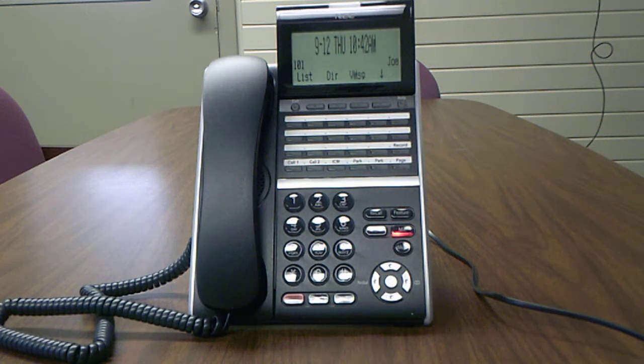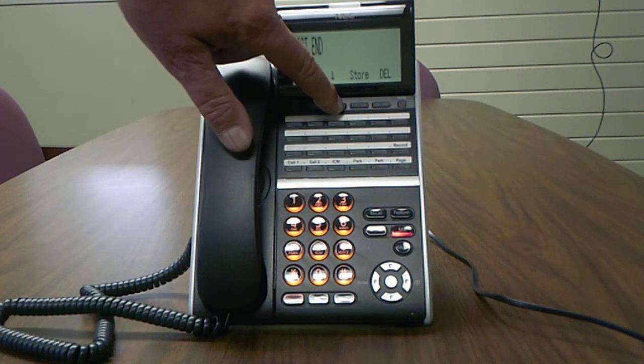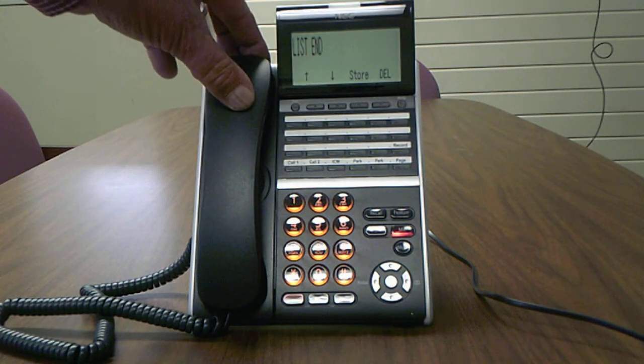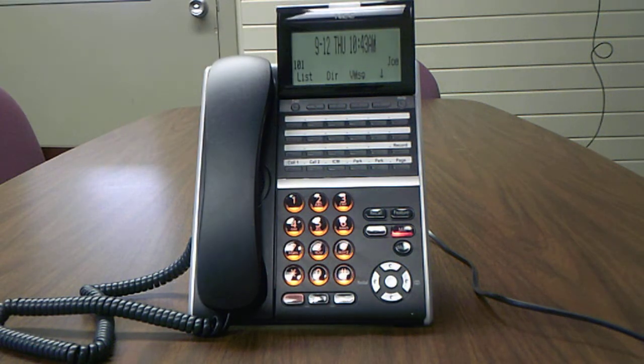I can select caller ID, it'll give me an arrow up and an arrow down, and let me scroll to the last 50 incoming calls that I talked to at that extension. If I press List and Redial, it'll let me scroll through the last 50 outgoing calls that I made. So I can scroll through that information by pressing List, CID, arrow up, arrow down. When I lift the handset, it calls that person back. So my List button is my call history button.